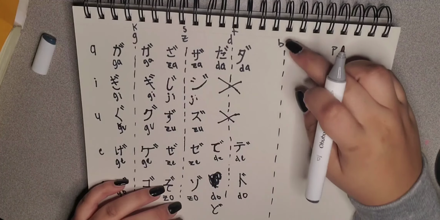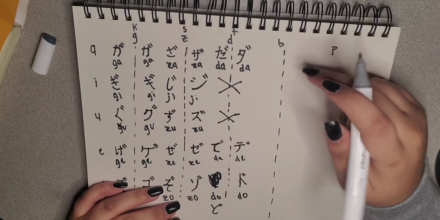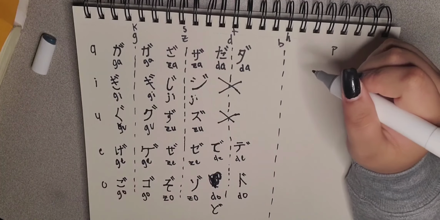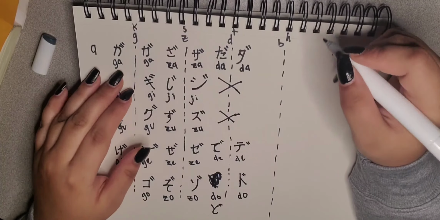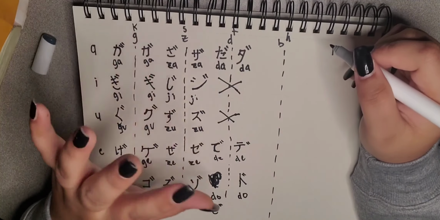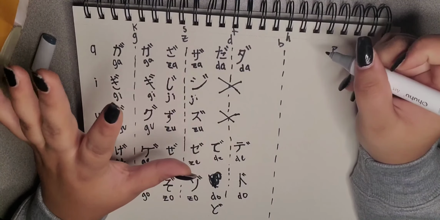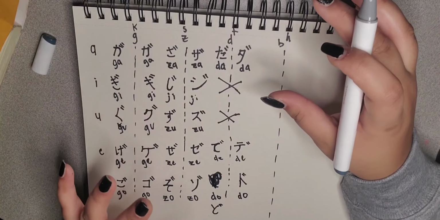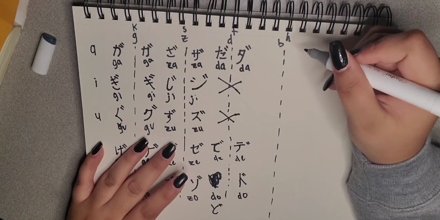Next, going to B, the B sound. It is derived from the letter H. Why, I am not quite sure. Unlike these ones, they do not sound exactly the same. Really, not at all. The H and B are quite different, so it's easier to separate them out, which is quite nice.